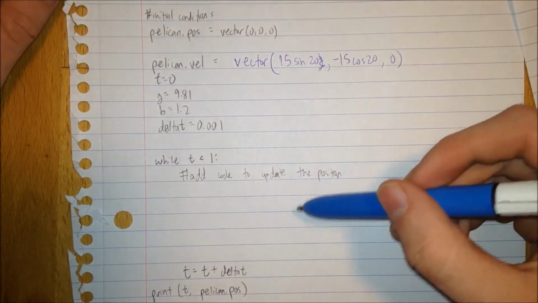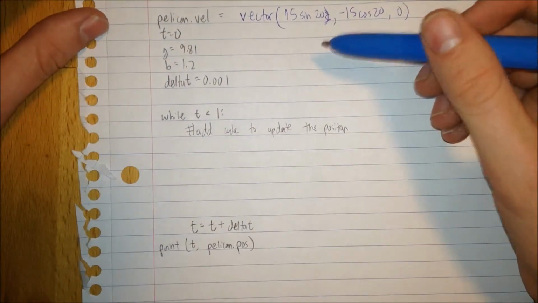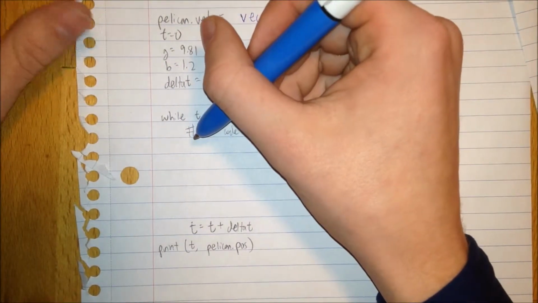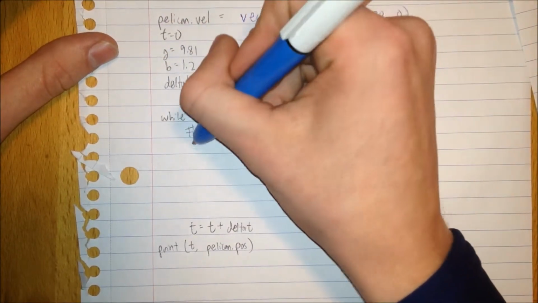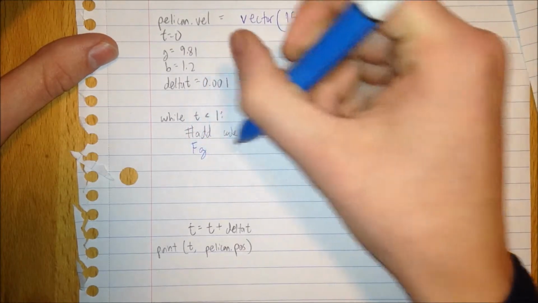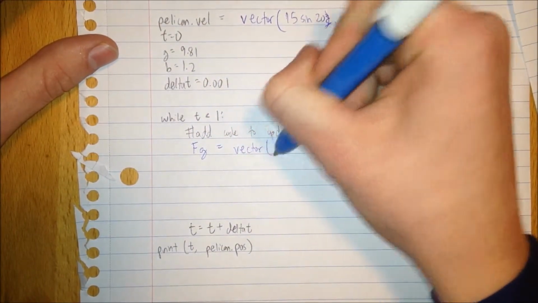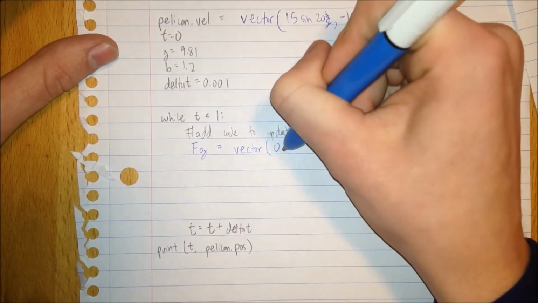So now we need to add some code to update the position. The first thing we need to do is find our net force. So scroll down a little bit. What are the things acting on the pelican? The first thing is gravity, so I'll just name that Fg. And that's going to be a vector. Remember, everything has to be in vectors in Python.